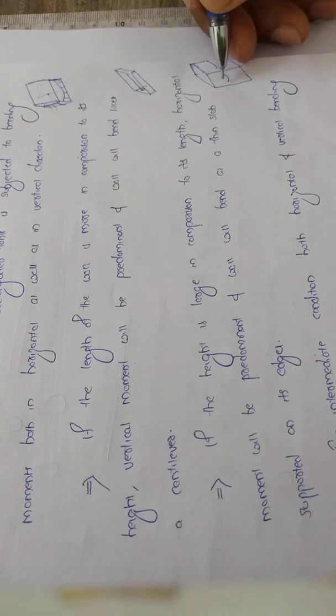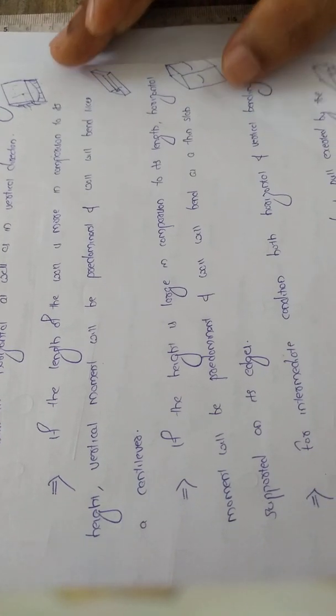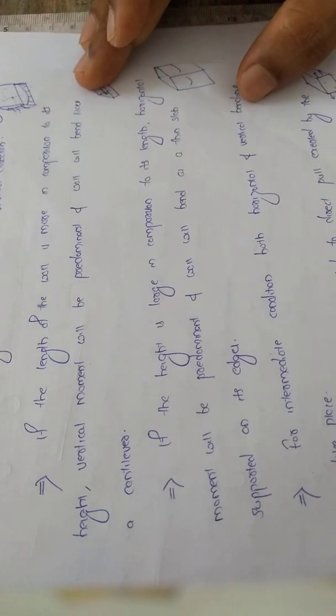And if the height is large in comparison to its length, then the horizontal moment will be predominant and the wall will bend as if a thin slab supported on its edges. For the intermediate condition, which is the most common type, we have both horizontal and vertical bending in these rectangular tanks.